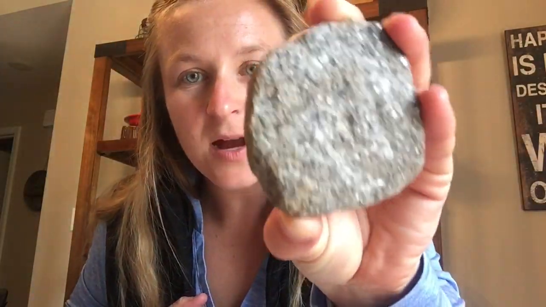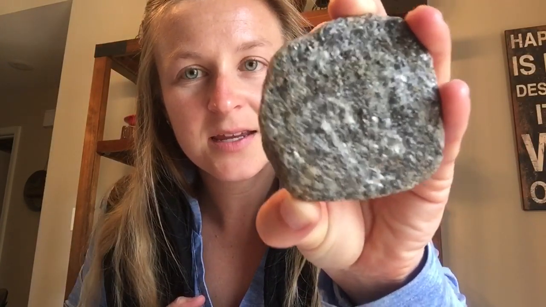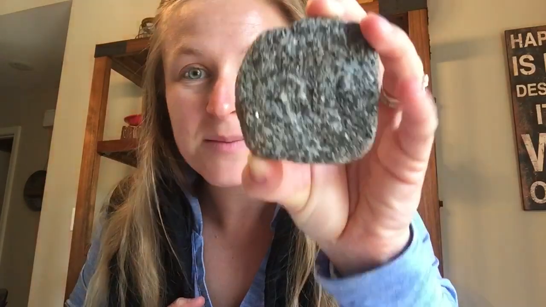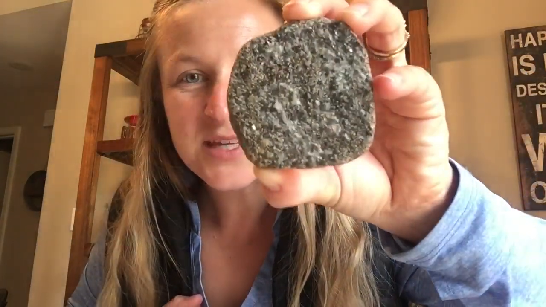This is a rock that kind of has some mica in it. Can you kind of see it shining? Now mica is a mineral, but rocks are made up of minerals, right? So this rock has mica and some other minerals in it.